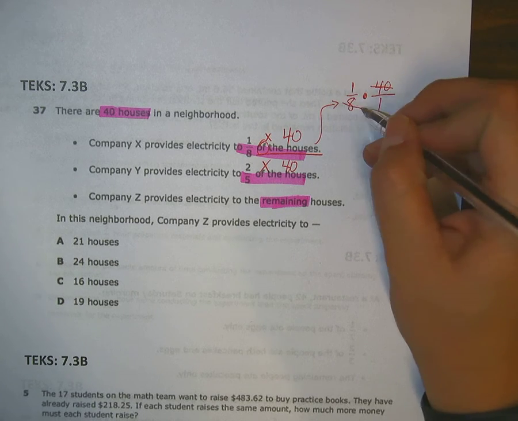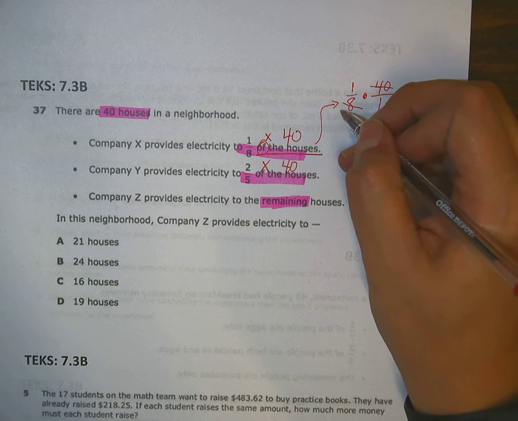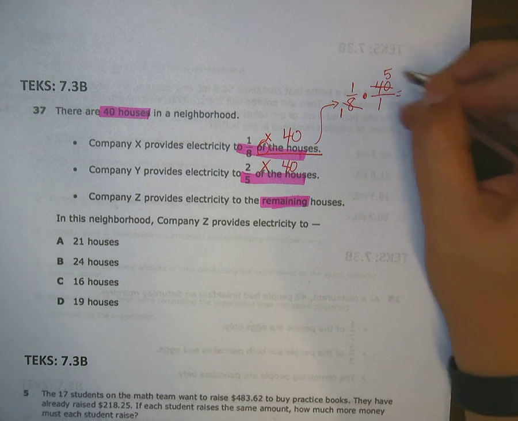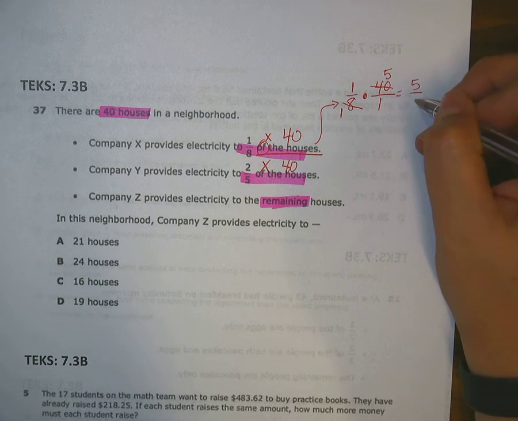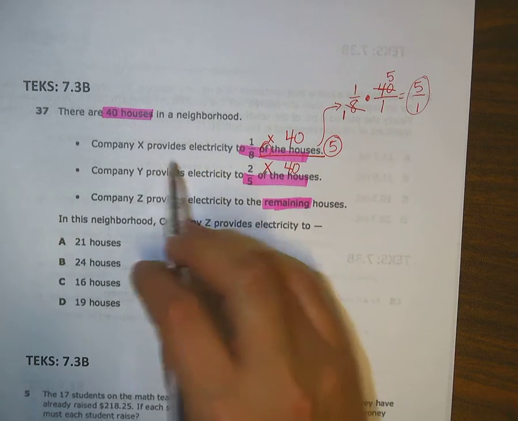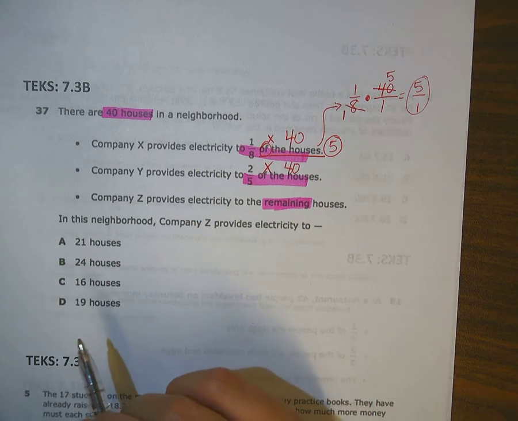Like 40 and 8 have 8 in common. 8 goes into 8 once. 8 goes into 40 5 times. 1 times 5 is 5. And 1 times 1 is 1. This means 5 houses are provided electricity by X, the company X.